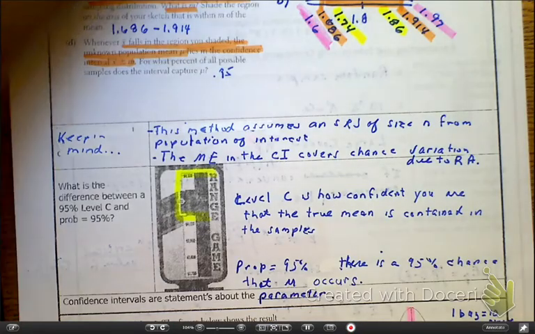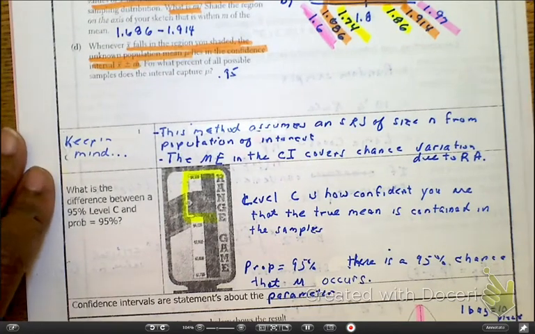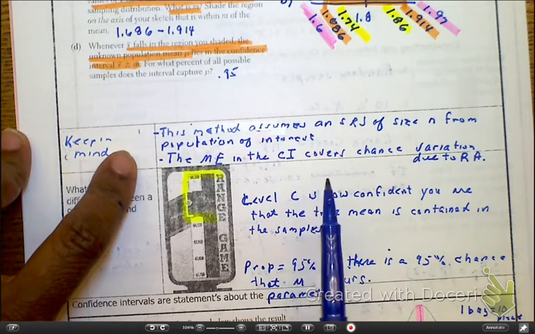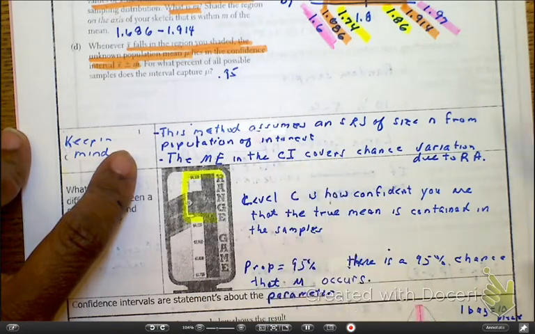A couple more things before I move on. I need you to keep in mind the method that we use to make these confidence intervals has got to come from the population of interest.